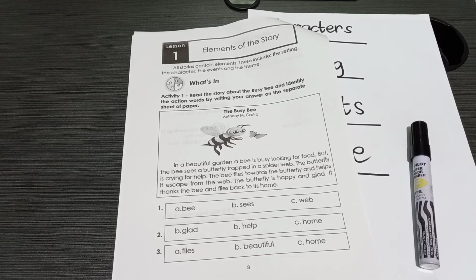In a beautiful garden, a bee is busy looking for food, but the bee sees a butterfly trapped in a spider web. The butterfly is crying for help. The bee flies towards the butterfly and helps it escape from the web. The butterfly is happy and glad. It thanks the bee and flies back to its home.